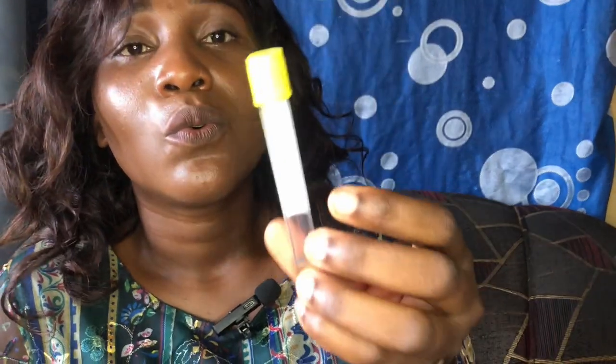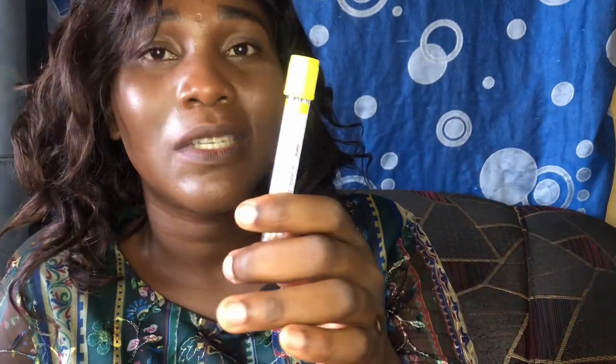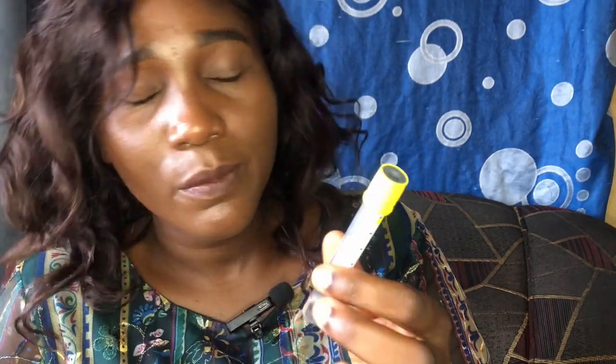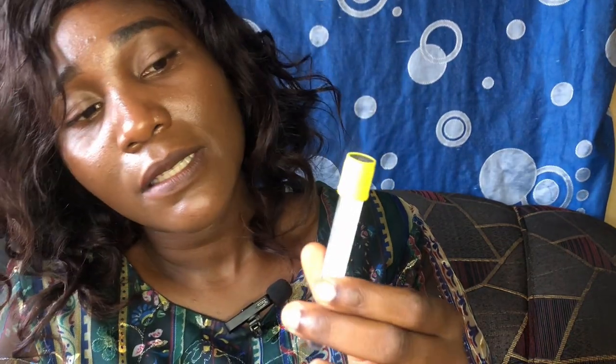Once you put in your blood sample and you allow it to stand, before you know it, the gel has separated. This is a serum separator tube. It has separated your serum from your blood immediately, naturally. This tube is not usually common in hospitals or labs. You only get it in a few standard labs, few standard hospitals.